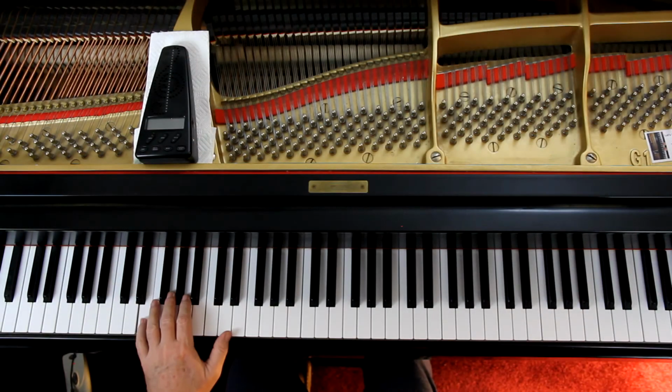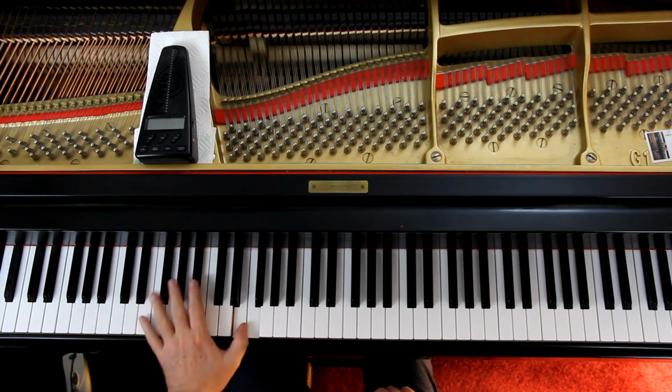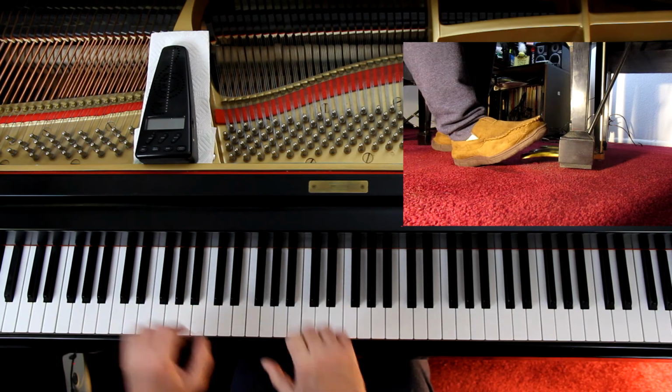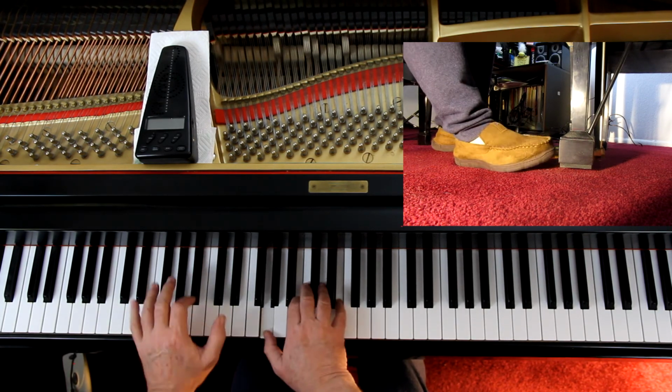And I would lift the pedal up before I play those last 2 eighth notes in the left hand, because again, it's not connected. That's a slur. The right hand stays down only for the one beat. I would prefer to hear that. So the pedaling for the last 2 measures would be that.